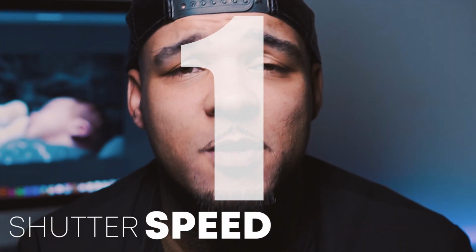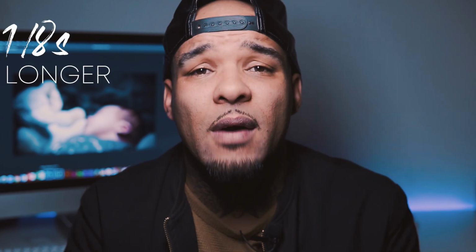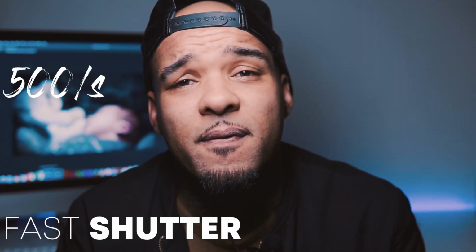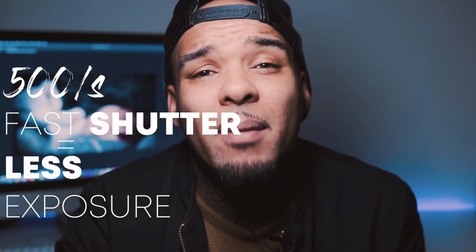Number one, shutter speed. Shutter speed determines the length of time that light is allowed to come into your camera and hit your sensor. The longer you have your shutter open for, the longer you're allowing light to come into your camera and hit your sensor, giving you a brighter image. The faster you have your shutter, the less light is going to come into your camera and hit your sensor, giving you a darker image.